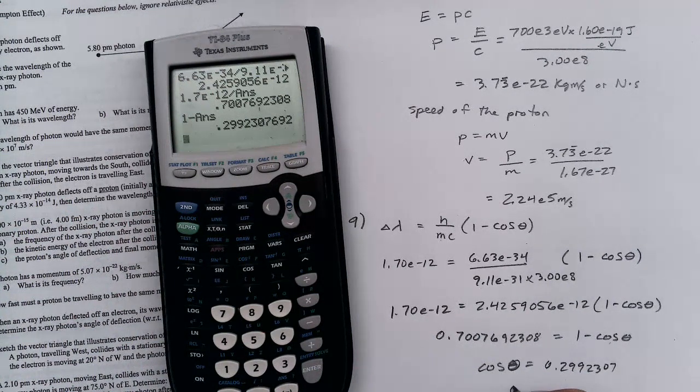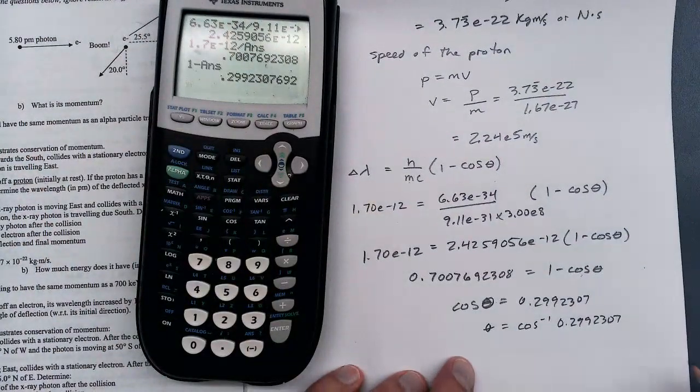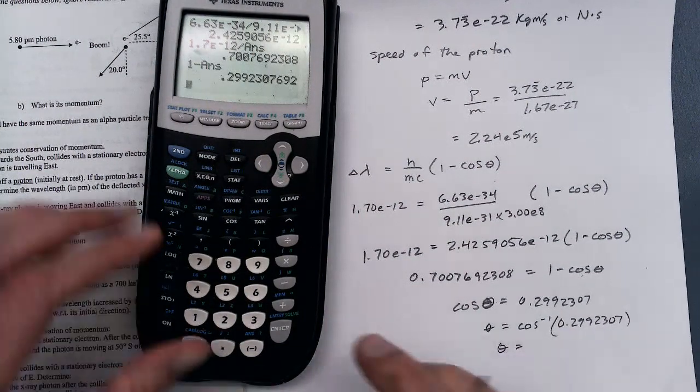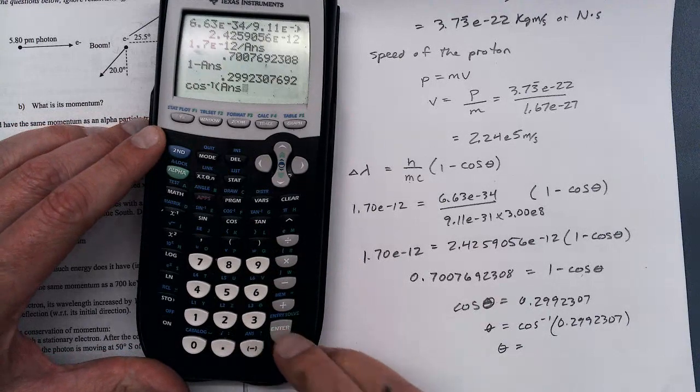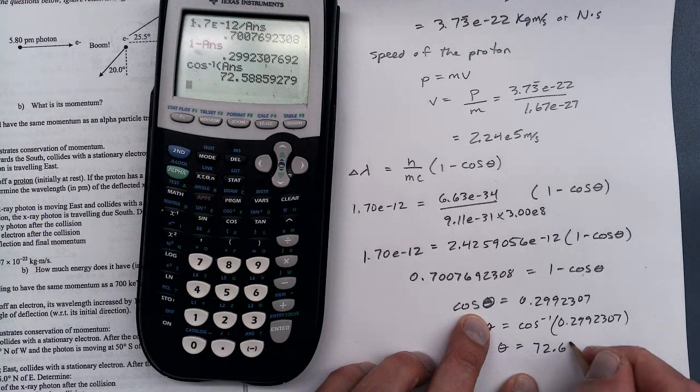And theta equals our cos 0.2992307. Just, wow, it's way on the bottom there. Pop that up here. And the angle, I get 72.6 degrees.